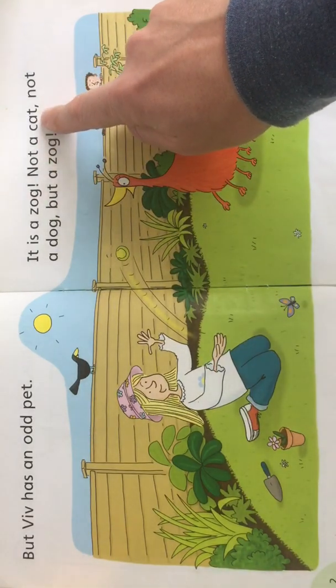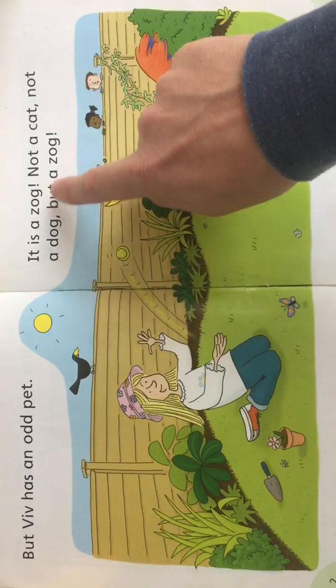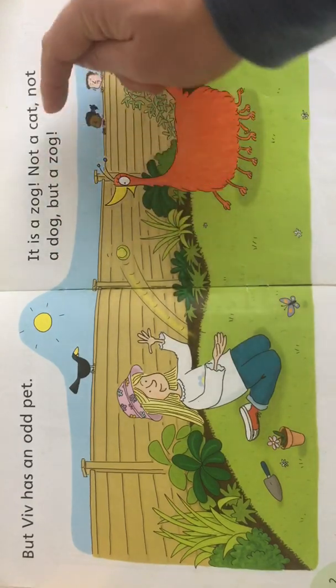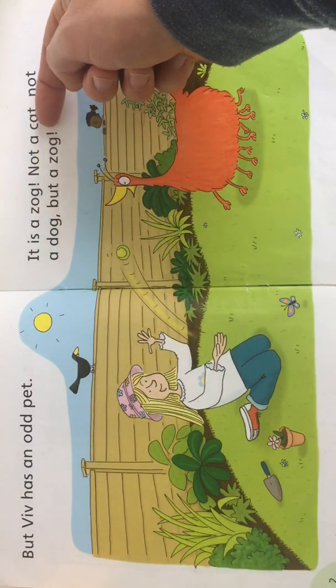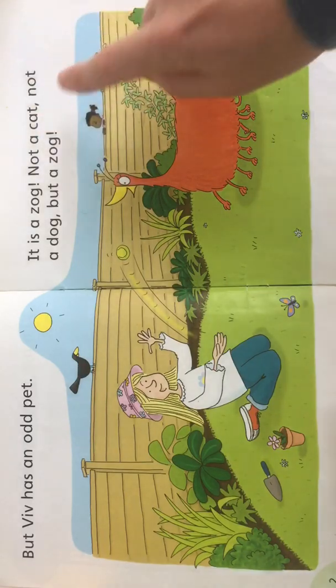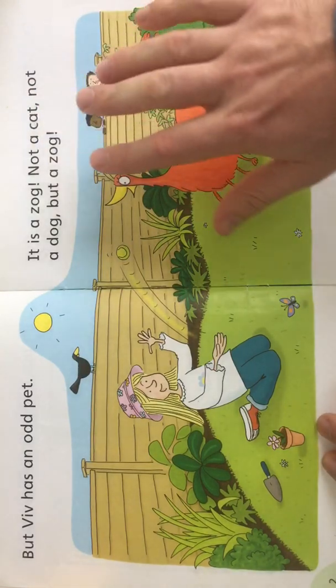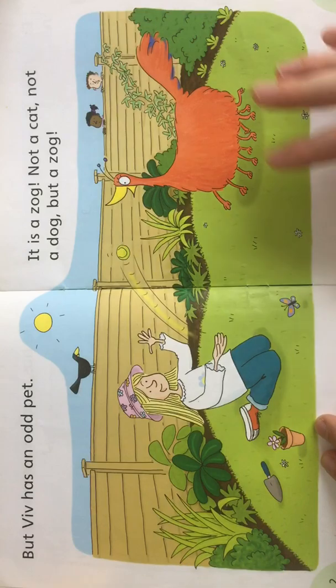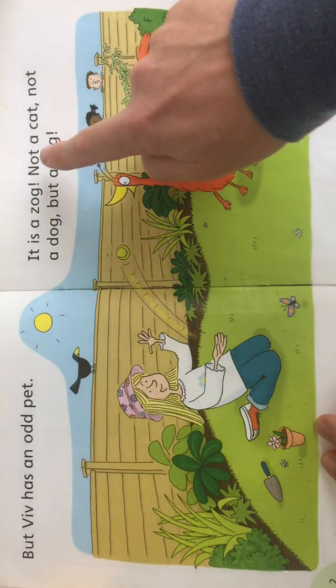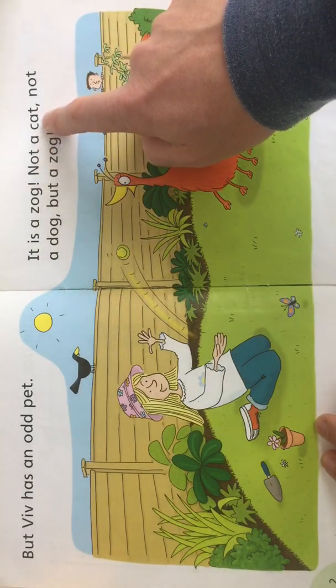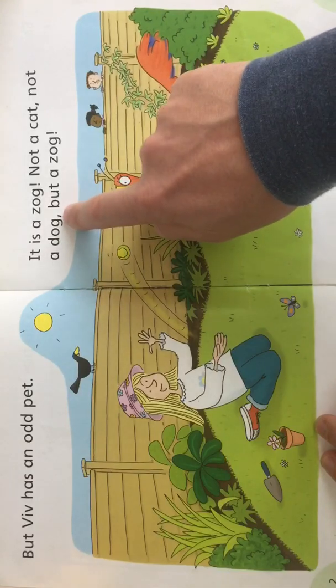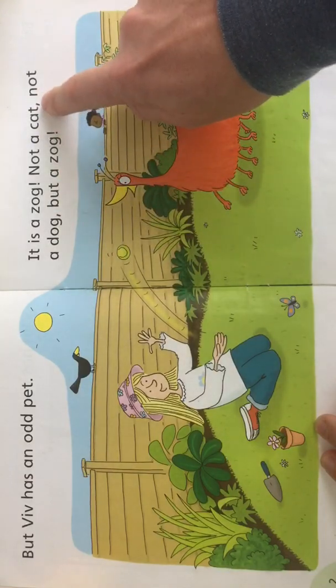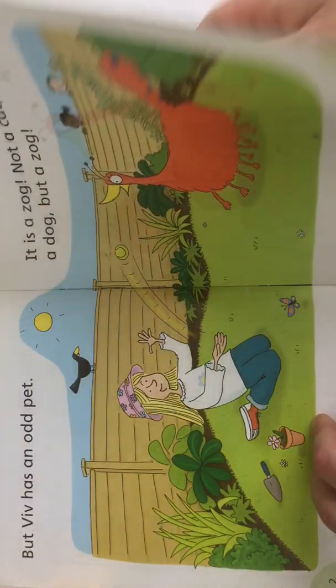Not a cat, not a dog, but a Zog! So again, I put that voice on because of the exclamation mark, okay? And I paused at the commas to help my ears understand it and to help you, the listener, to understand it. Not a cat, not a dog, but a Zog. So those pauses at the commas are very, very important. Don't rush through them.